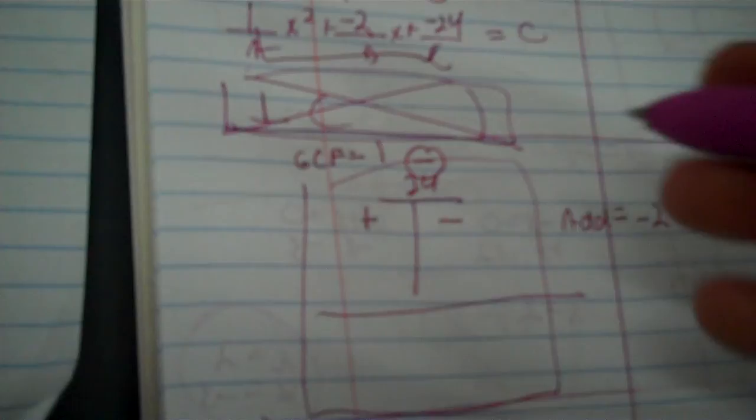Okay, so I take positive 1 times negative 24. That's going to be negative 24. So that's a positive times a negative, and we're trying to add to get to negative 2. The two factors have to add to negative 2. So if I divide 24 by 1, I get 24. That doesn't add to negative 2.